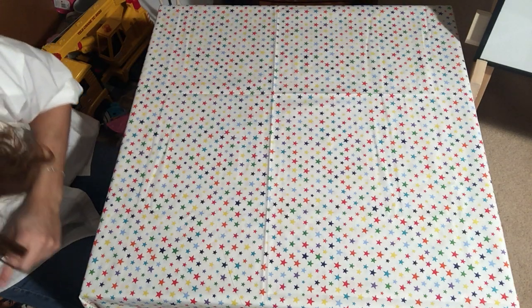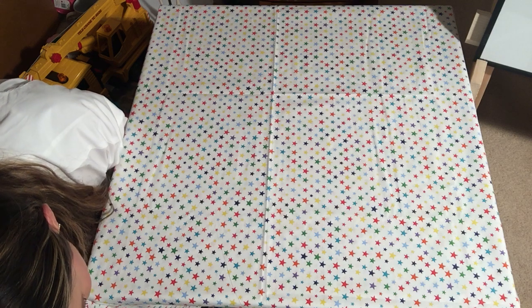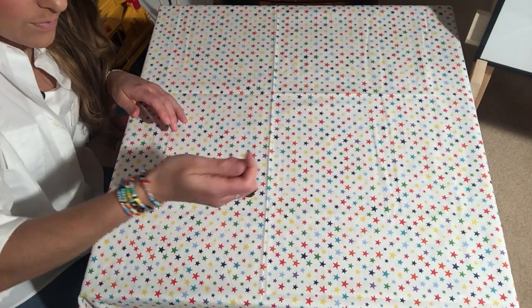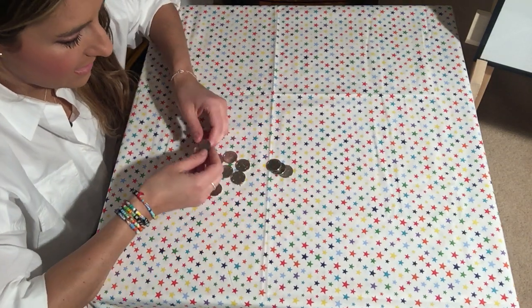Now, something else you might have at your house, because you can be looking around your house for things to measure with. I realized, whoops, I had some money from the UAE.